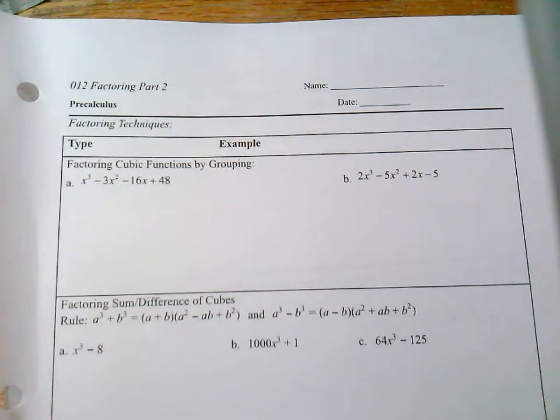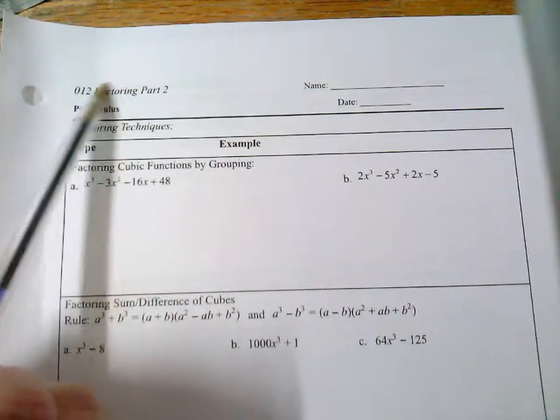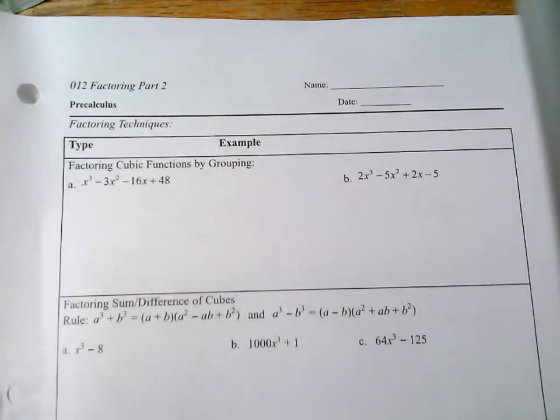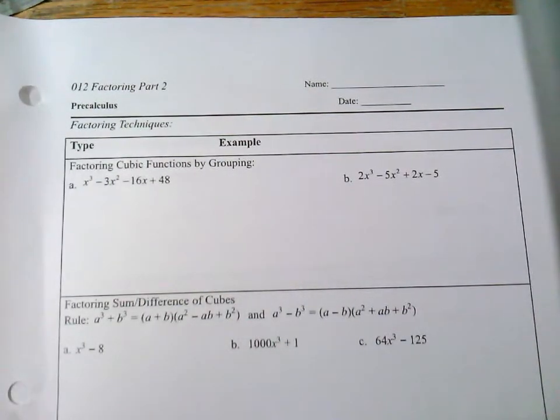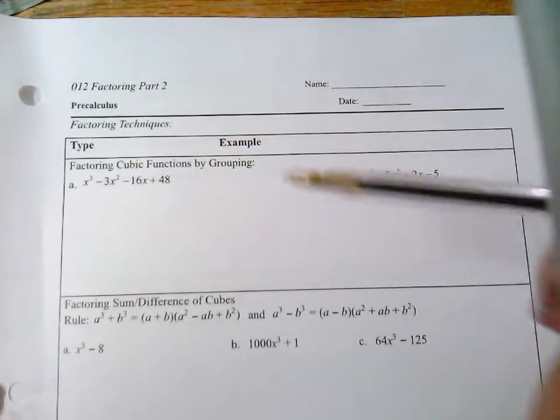Today we're going to look at some of the strategies that you may not have seen before in Algebra 2. So I'm not calling it a review, I'm just calling it factoring part 2. And we're going to start factoring cubic functions as well. So the first strategy is grouping.